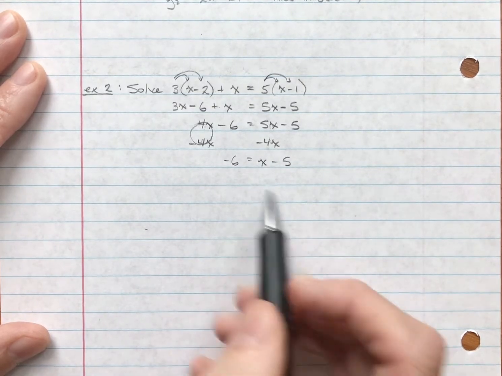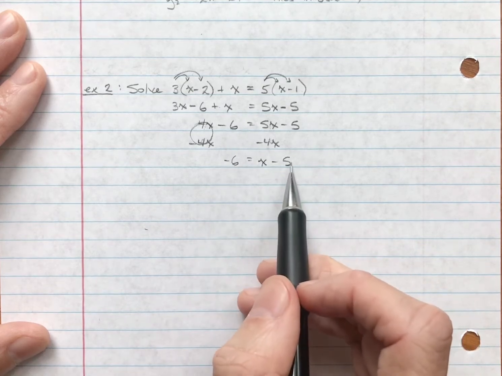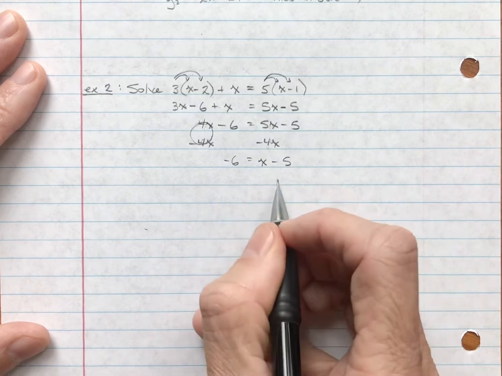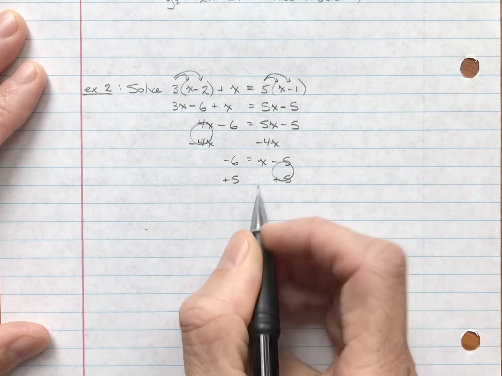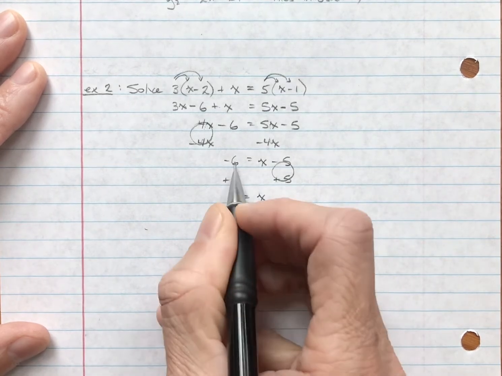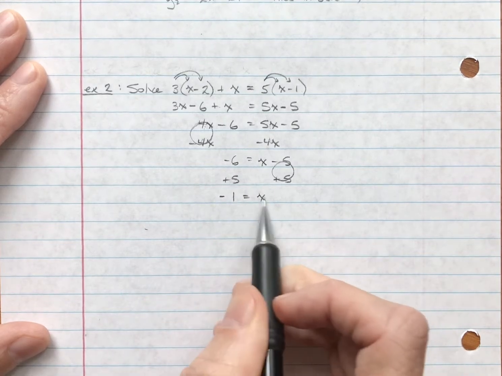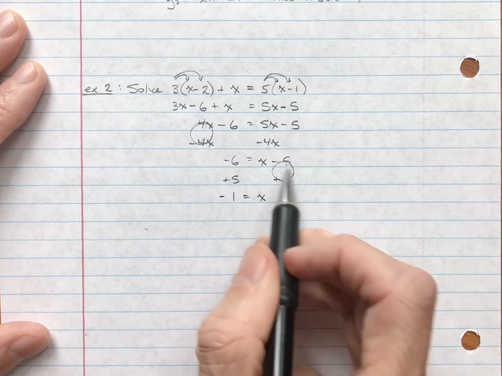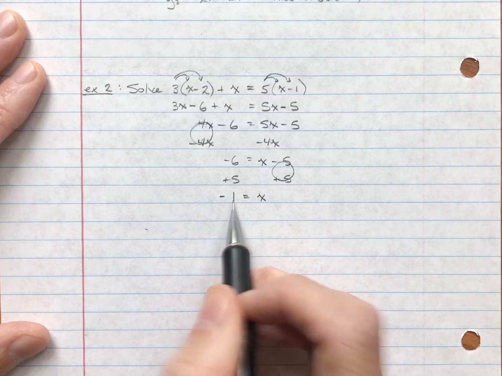Since I've decided to put my variable term or my x term on the right, I need my numerical term or my constant term to move to the left. So I'll add 5 to both sides. And I have x equals -6 plus 5 is -1. And you'll notice there's no reason to solve, it's done. There's no step 3 in this case. The separation resulted in the solution, x equals -1.